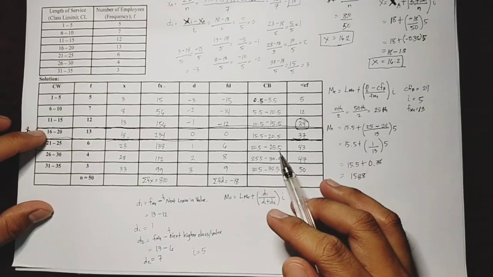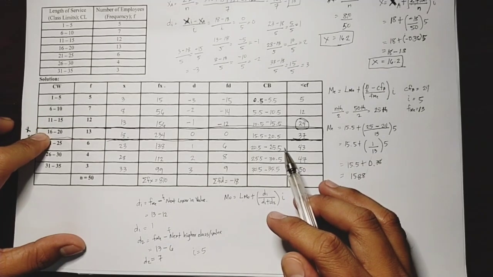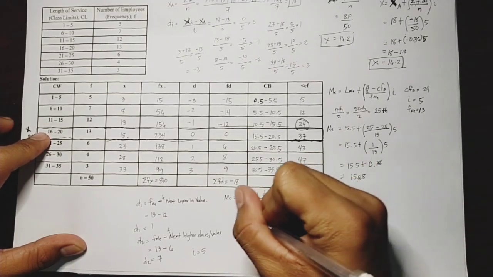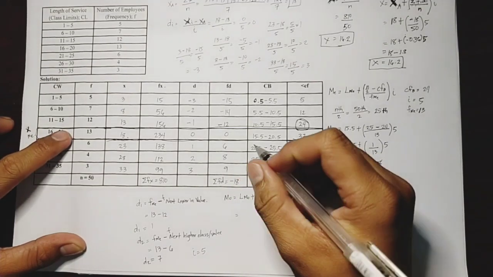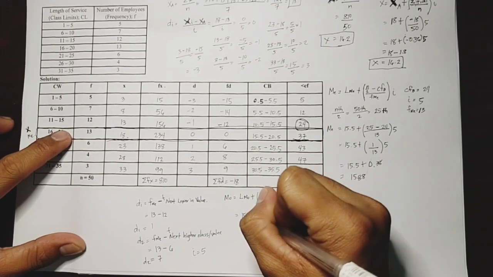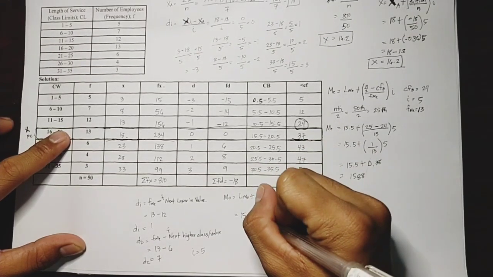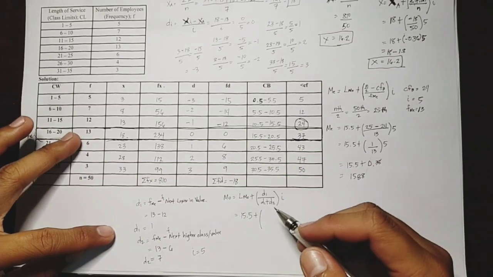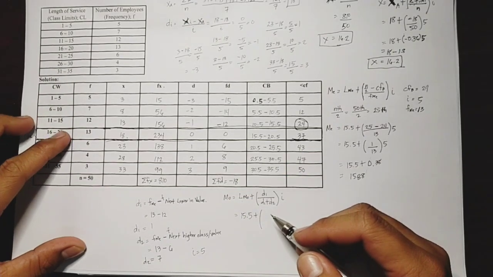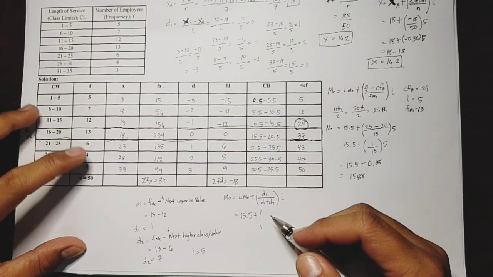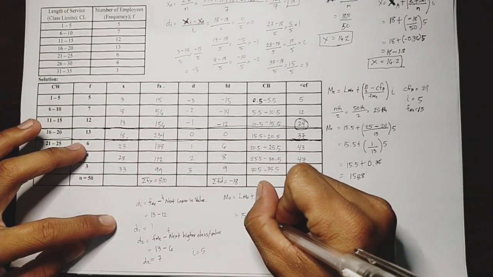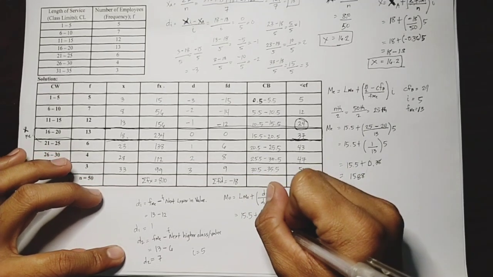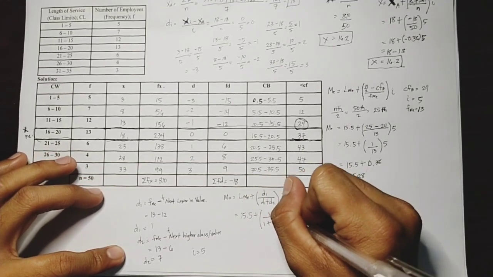We have 15.5 plus D1, the difference of the frequency and the next lower class, which is 1, over D1 plus D2, 7, times the class interval.